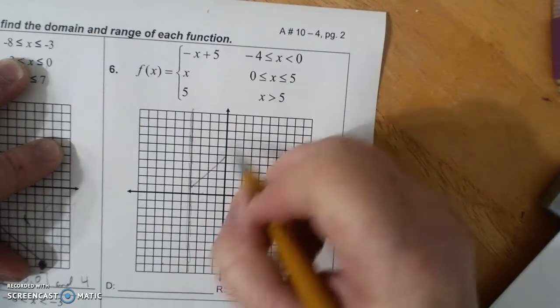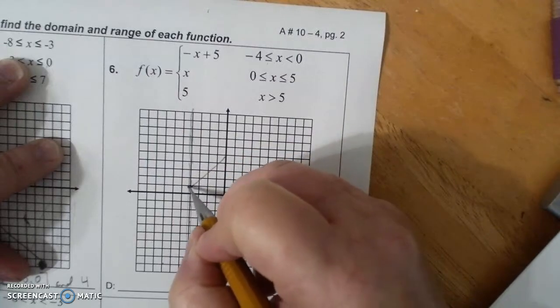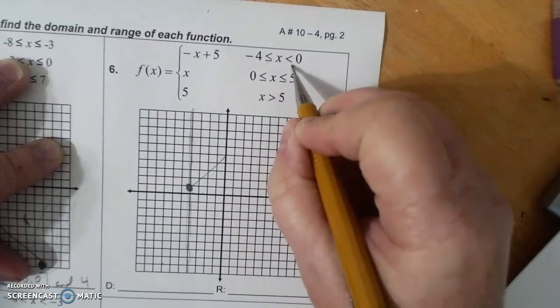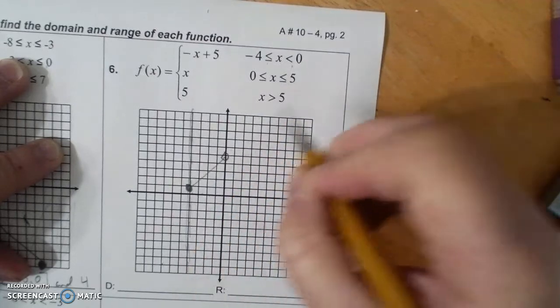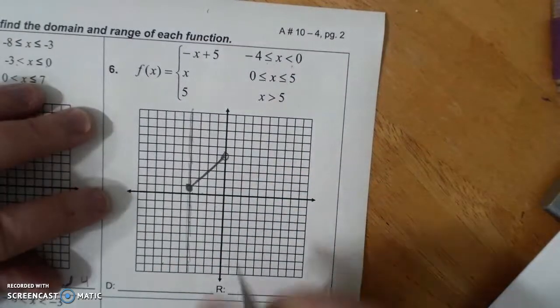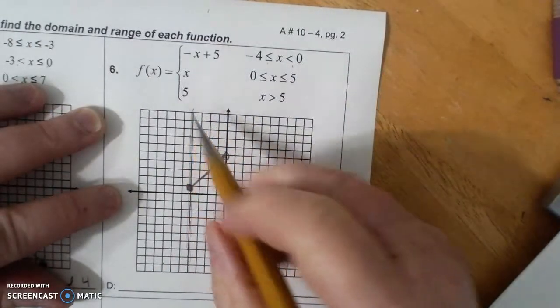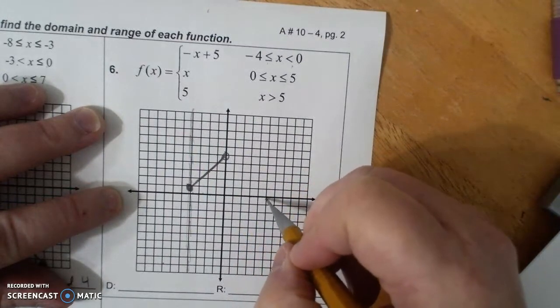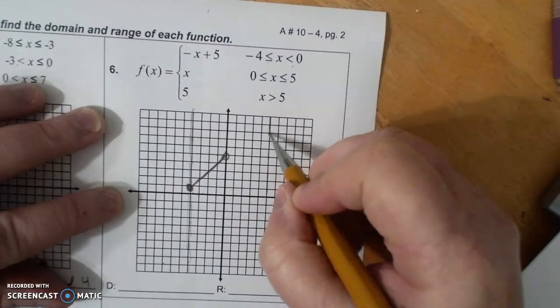Okay. And at -4, it's a closed dot. And at 0, it is an open dot. And there's that. And then x from 0 to 5: 1, 2, 3, 4, 5. There's my fence.